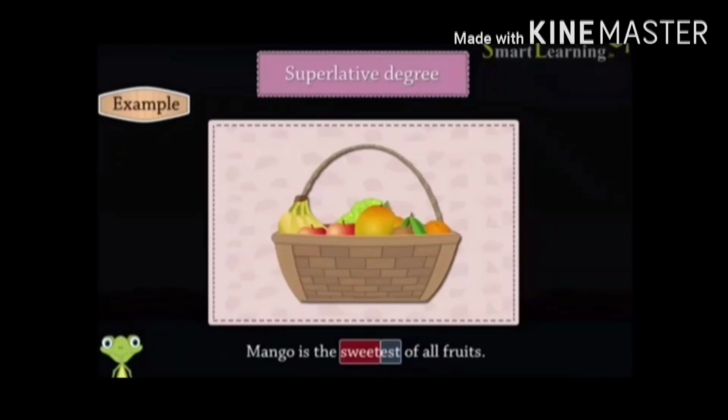Mango is the sweetest of all fruits. So here we have added the. The, the is an article. So in a superlative degree, always the article "the" is added before the adjective. So here, mango is the sweetest of all fruits.